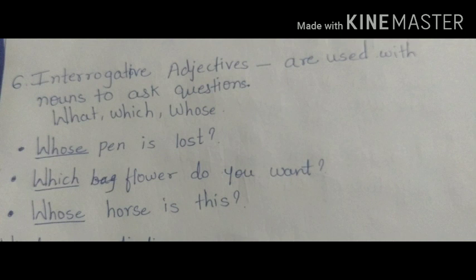Second, which flower do you want? So here flower is a noun and describing the word flower is the word which. So which is describing the noun flower. Which flower? So which is an adjective as it is asking a question, which flower do you want? So which is an interrogative adjective.